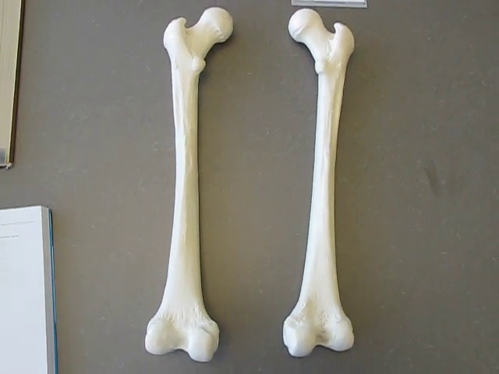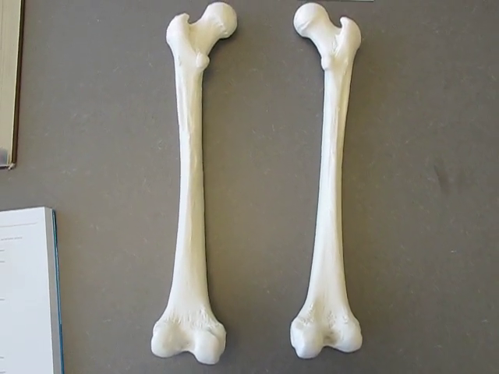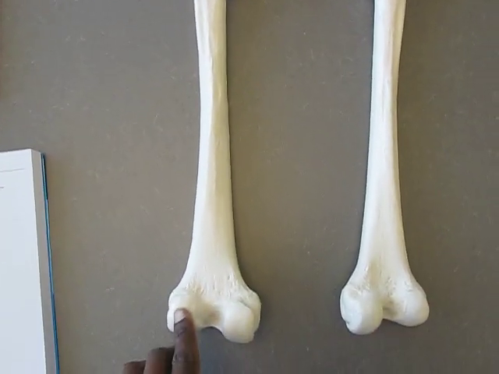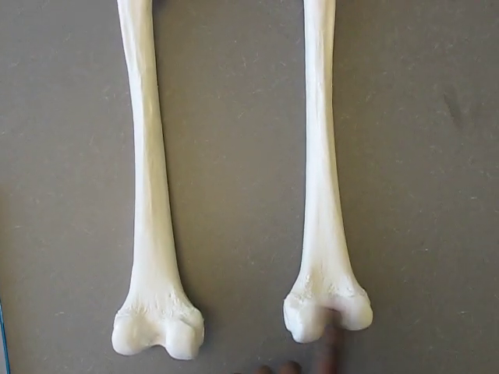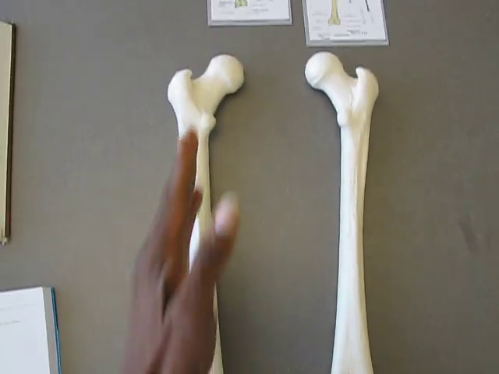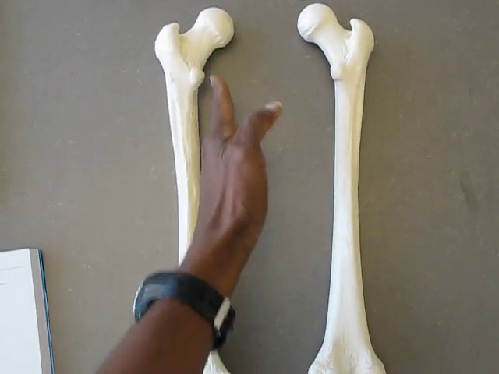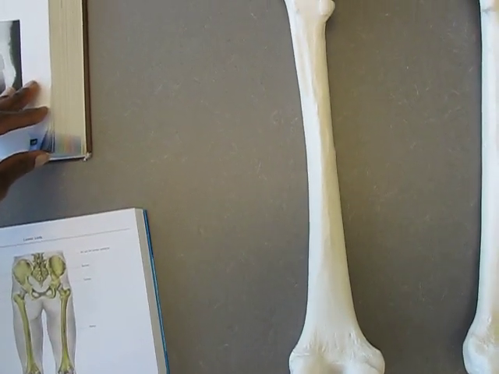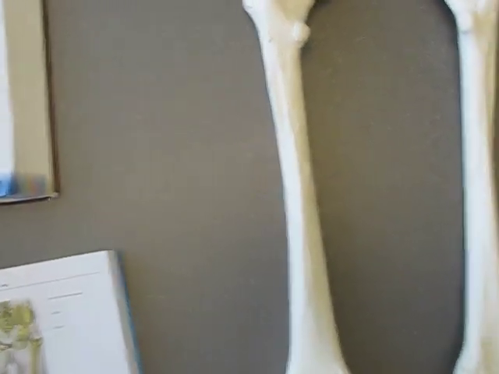We are working on the femur, the left and right femur. As you can see, we have the medial and lateral condyles. The medial and lateral condyles. The medial condyle is on the same side as the head of the femur.